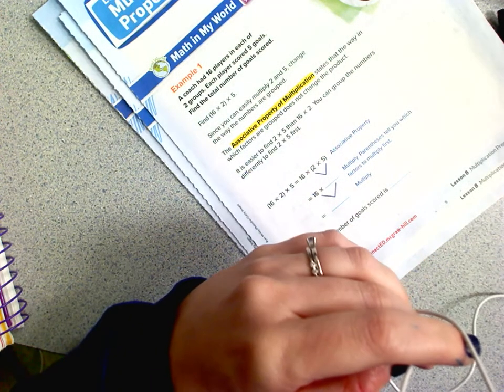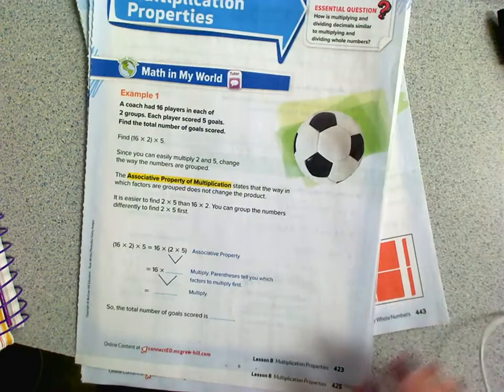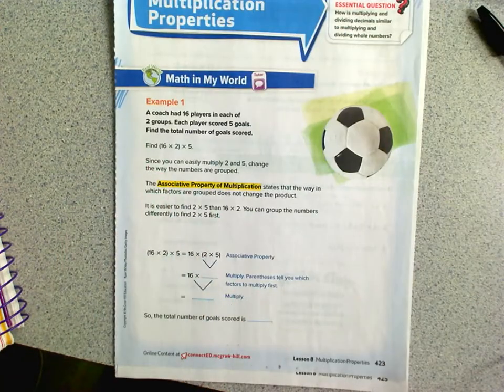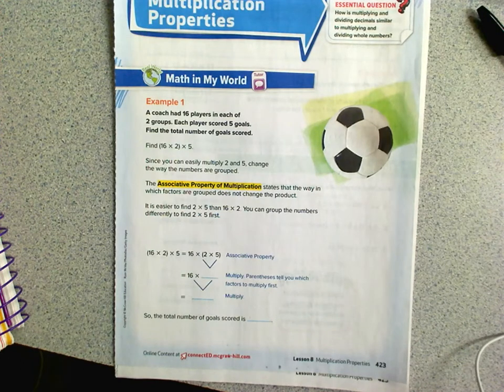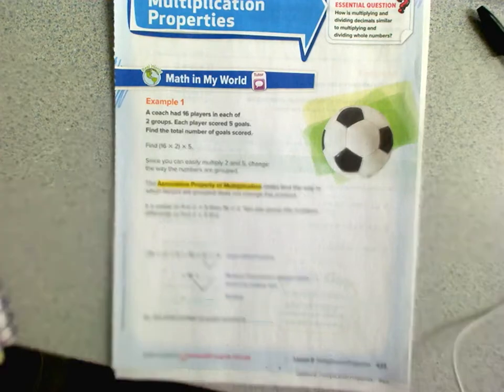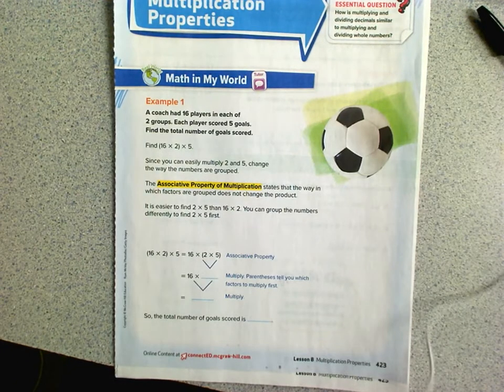Okay, here we are back again, and we are ready to begin lesson 8 in chapter 6. This whole chapter so far has been about multiplying decimals, and the last lesson was about finding patterns. So today we're going to talk about multiplication properties. This is kind of like the addition properties that we learned when we were adding and subtracting decimals.